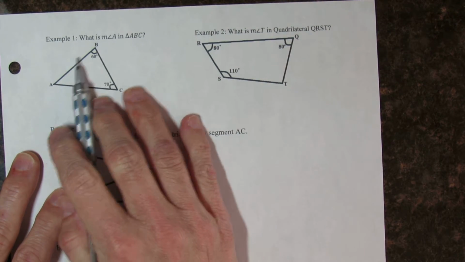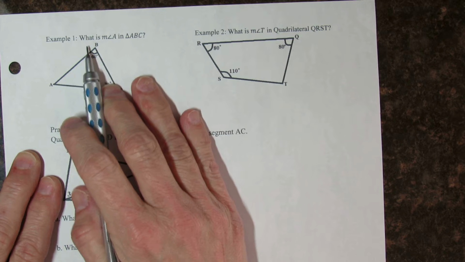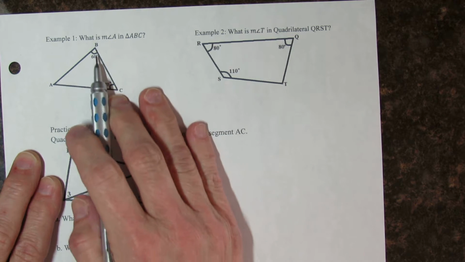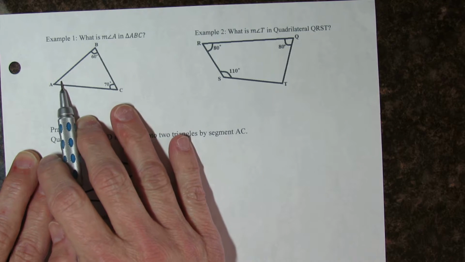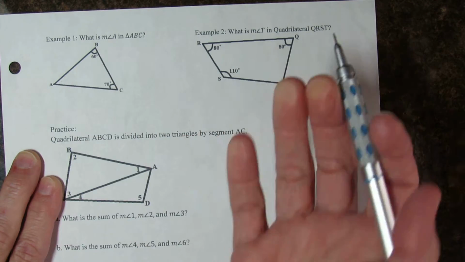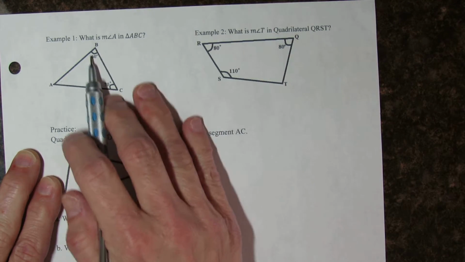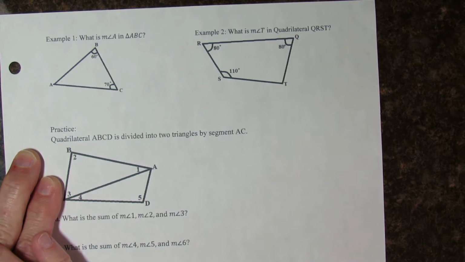This question says, what is the measure of angle A in triangle ABC? Well, you've got the measure of angle B and the measure of angle C, and you're looking for the measure of angle A. Well, we just learned that all the angles inside of a triangle will add up to 180.